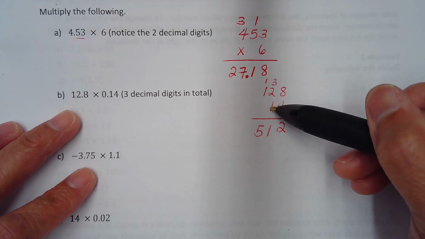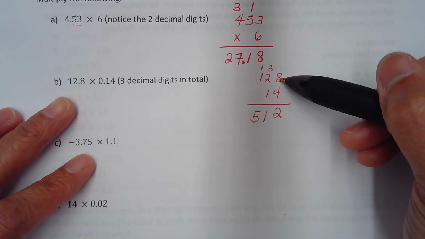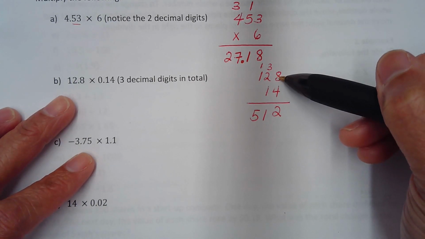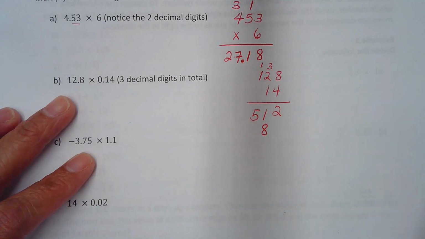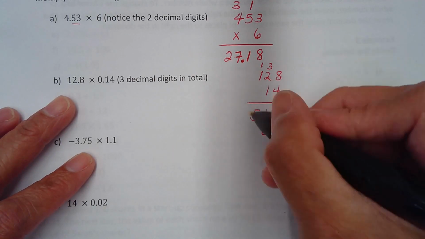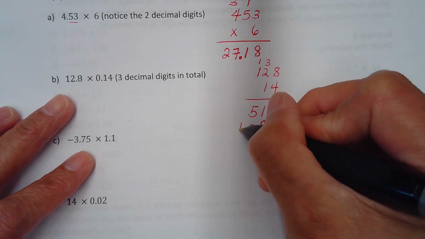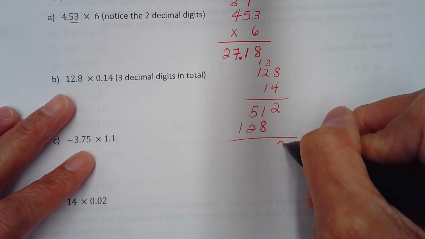Now, the 1. 1 times 8. Where do I put the answer there? 1 times 8 is under the 1. 1 times 2 is 2. 1 times 1 is 1. Add them up.